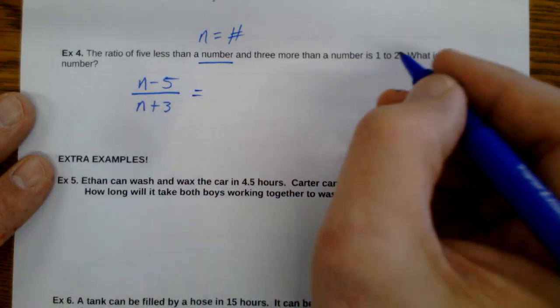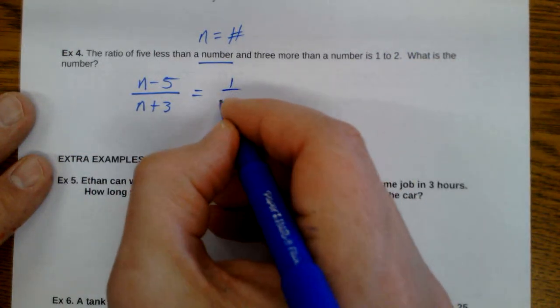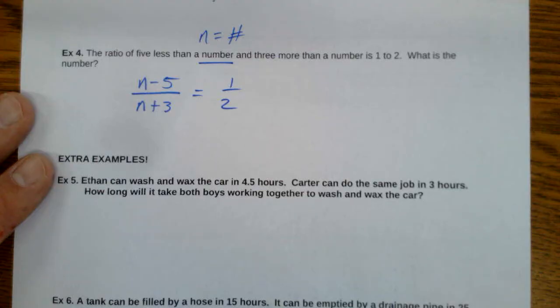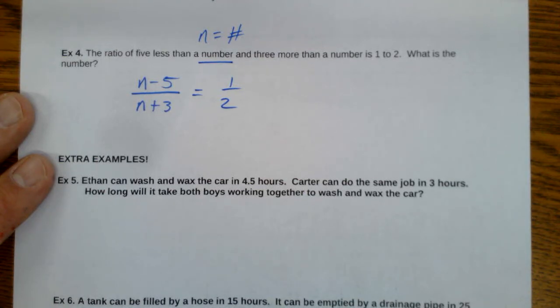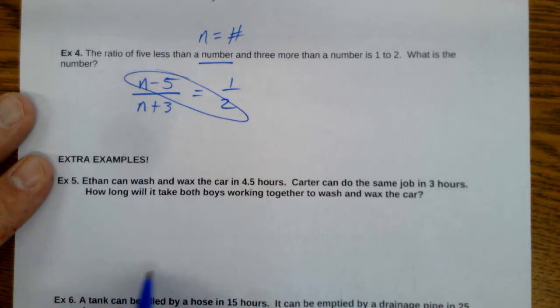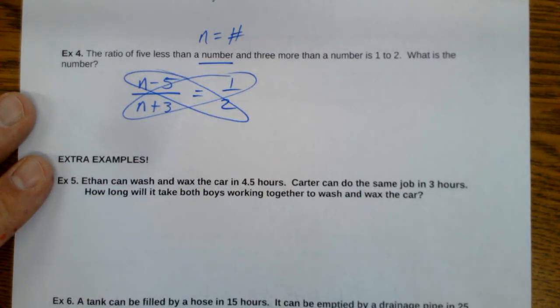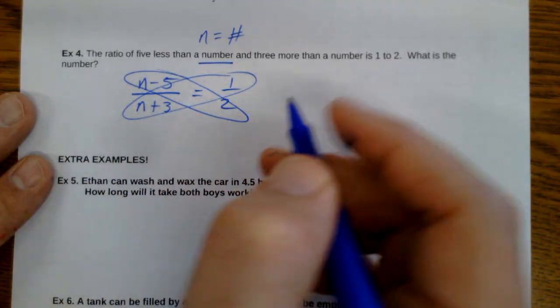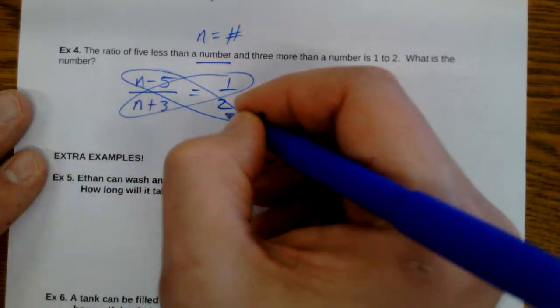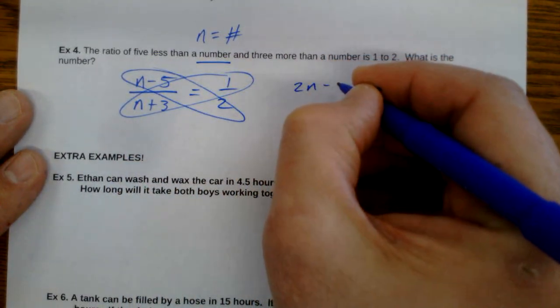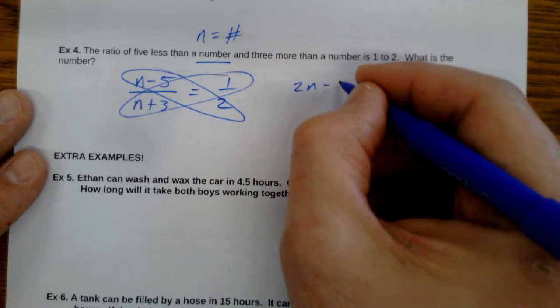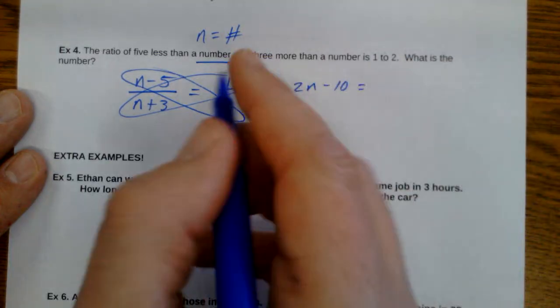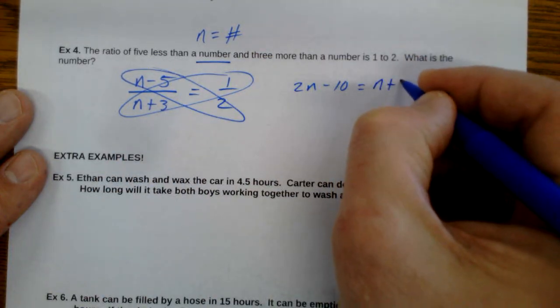Is equals 1 to 2. That's just a 1 to 2 ratio. And then from there, just cross multiply, make it easy. Cross multiply. We got n minus 5 times 2 is 2n. 2 times negative 5 is now negative 10. And 1 times n plus 3 is just n plus 3.